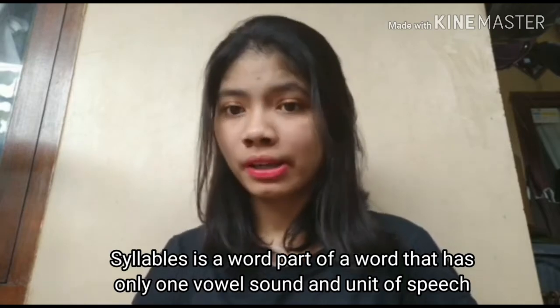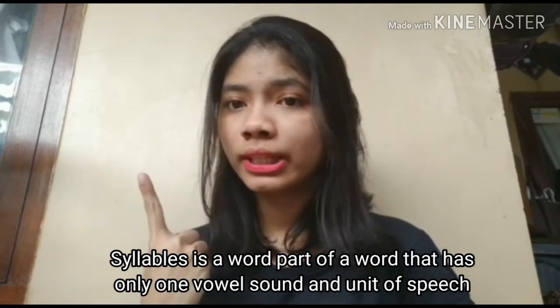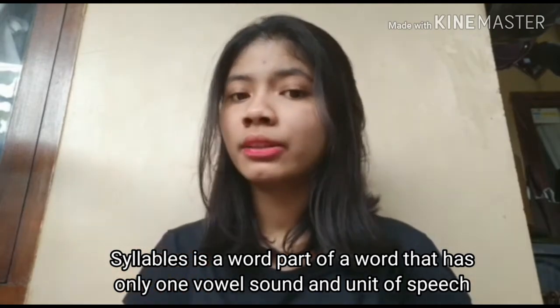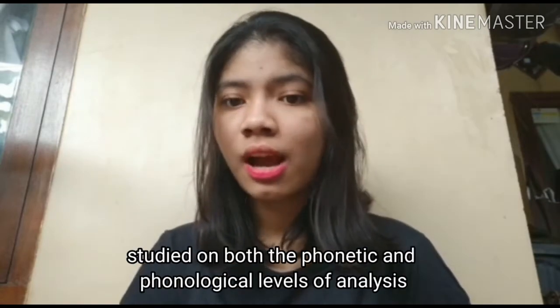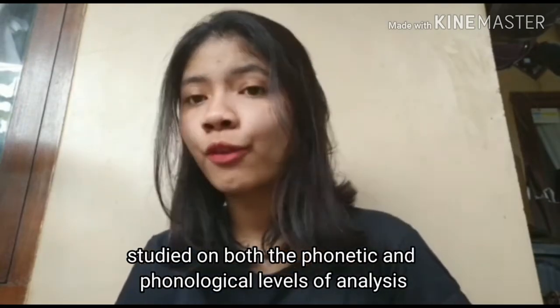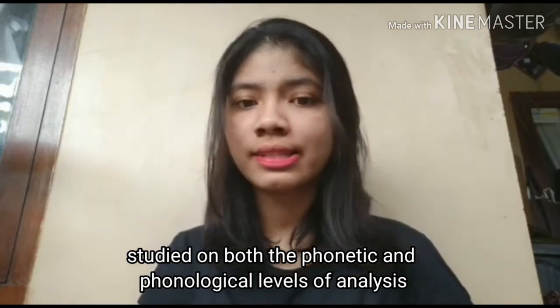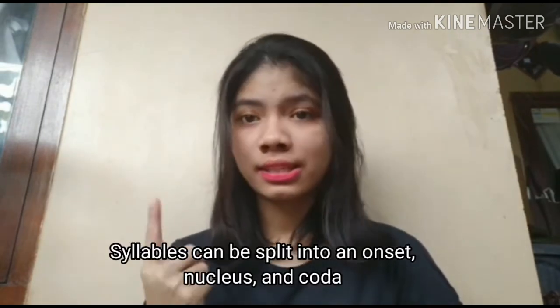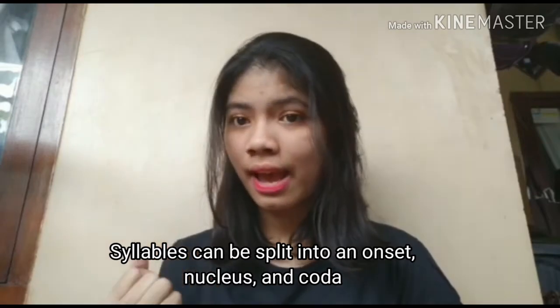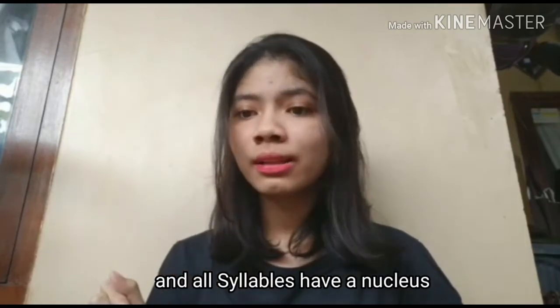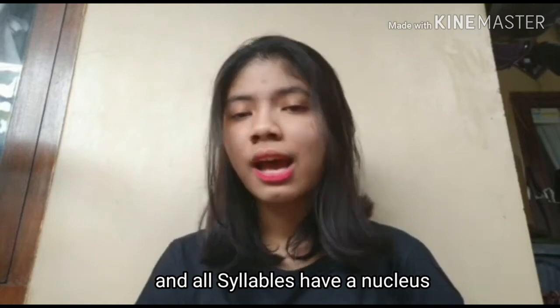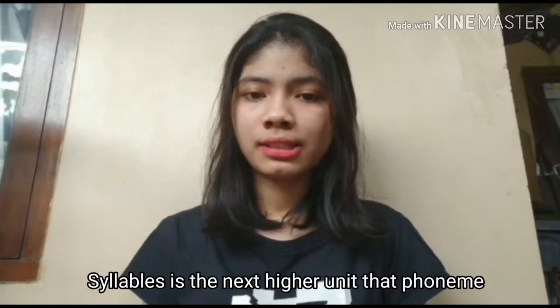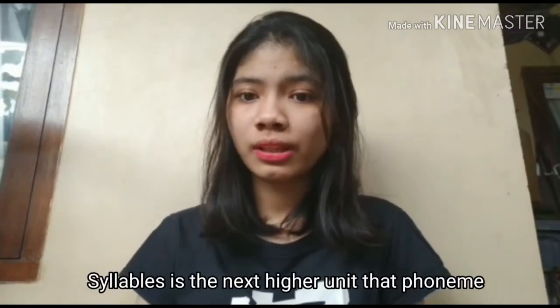The second is syllables. A syllable is a part of a word that has only one vowel sound, and a unit of speech studied on both the phonetic and phonological levels of analysis. Syllables can be split into an onset, nucleus, and coda, and all syllables have a nucleus. The syllable is the next higher unit than the phoneme.